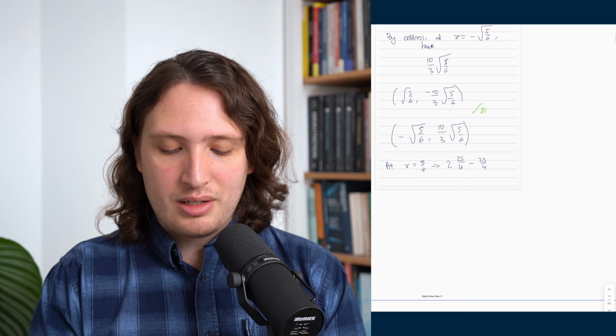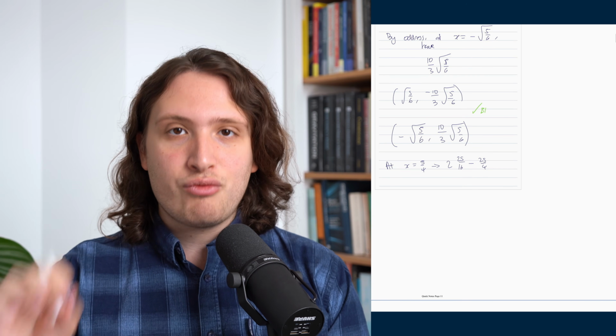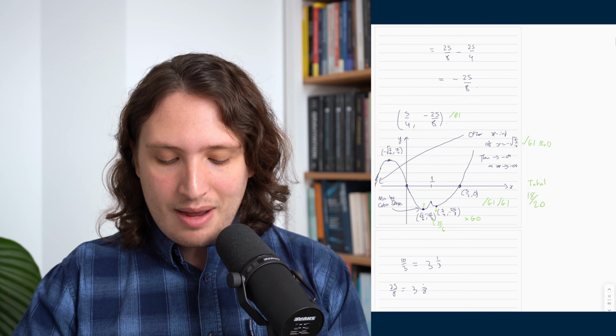So the y coordinate was minus 10/3 root 5 over 6. And yet when I've copied onto the graph, I've dropped the root 5 over 6. So nothing mathematical or conceptual, just a silly mistake, a transcription error, copying my own work wrong. That's led me to get the wrong comparison for which turning point is higher or lower. So I've pretty needlessly dropped 2 marks on question 1.